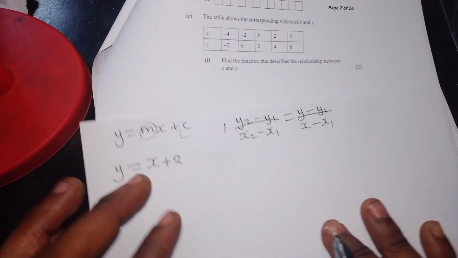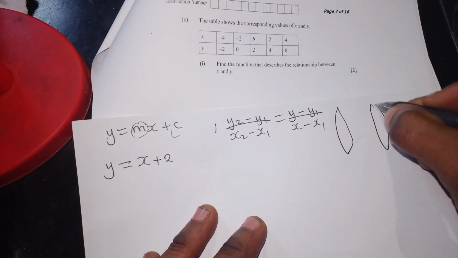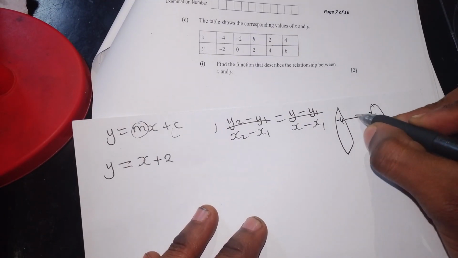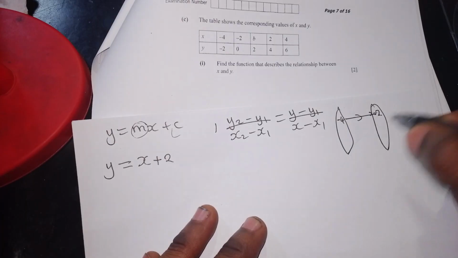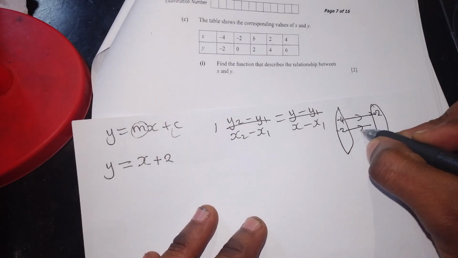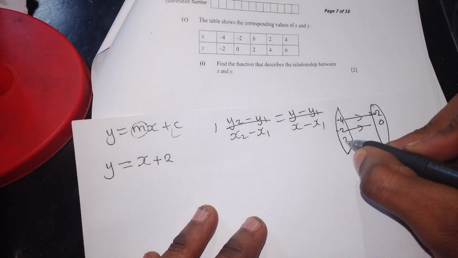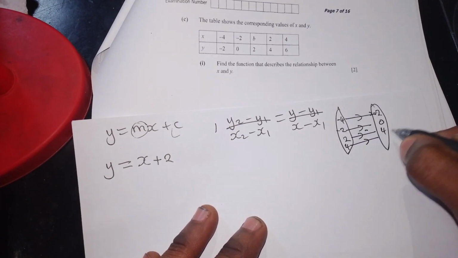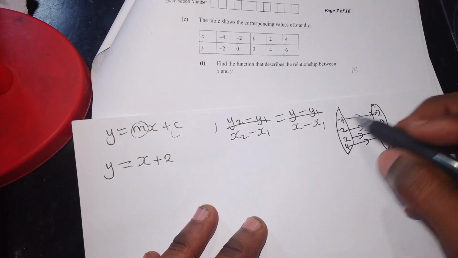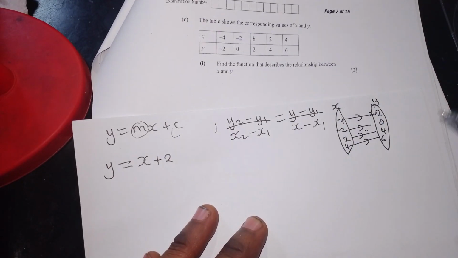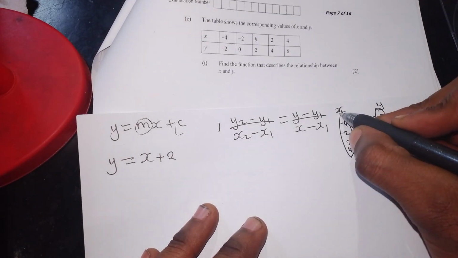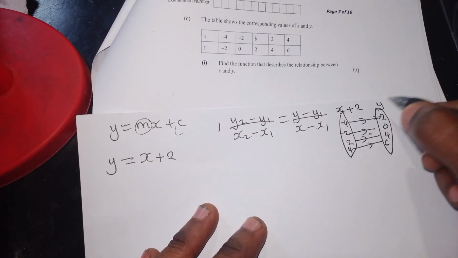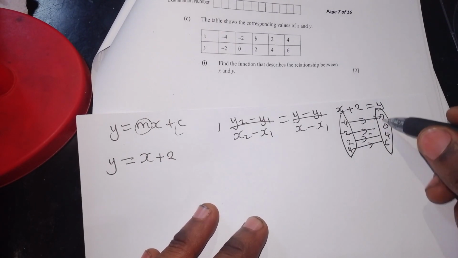If you want, you can even make it like this, something which you are more familiar with. Yeah, so you have minus 2 to 0, and then you have 2 to 4, and then you have 4 to 6. And then as you can see, this is your x, this is your y. So you can just say x plus, they're adding a 2 there, is equal to that to get the y.